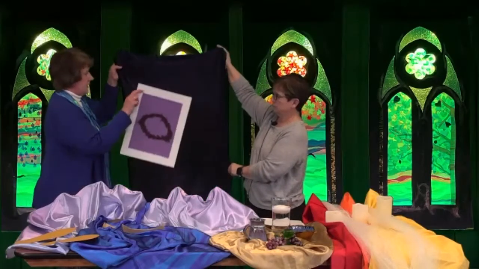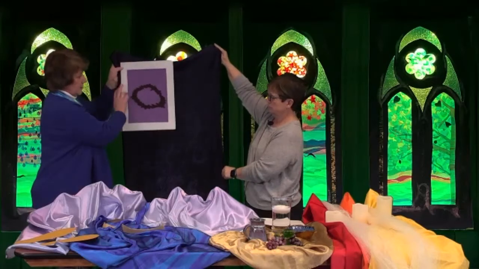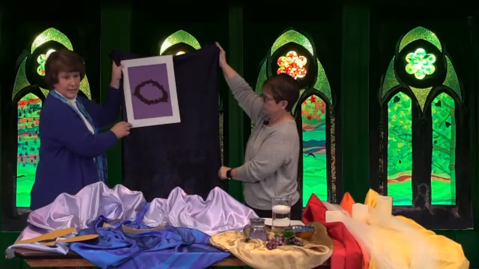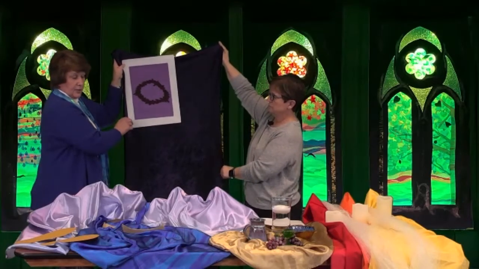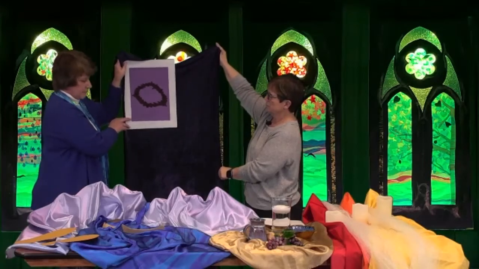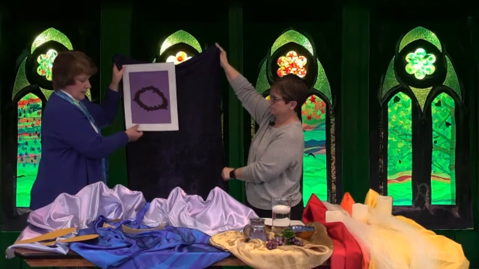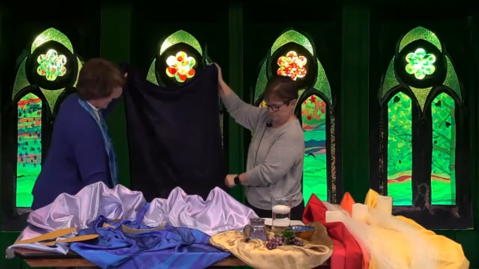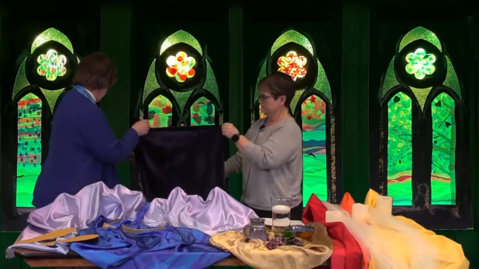Also, there's the series that you might be using in a children's message or in the season of Lent, where you're lighting a candle or extinguishing candles, where you might add symbols and panels to your banner as well. So there's lots of ways to use those as part of your liturgy.